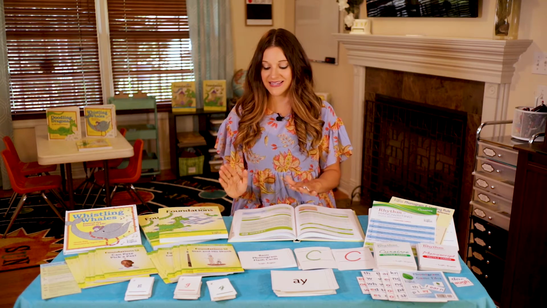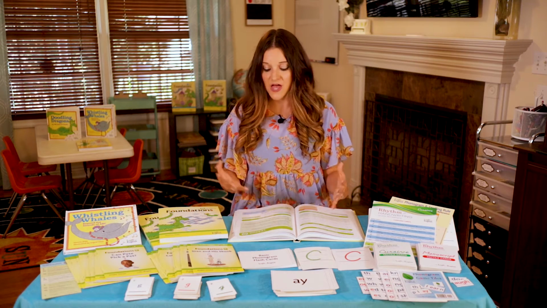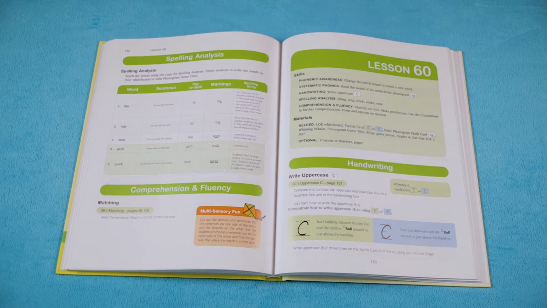Now, jumping into an actual lesson within Foundations Level B, I'm going to be using lesson 60. There are 40 lessons in the book, and after every 5 lessons is an assessment. That would be the review you would do with your child. So this lesson, lesson 60, is about halfway through the book.